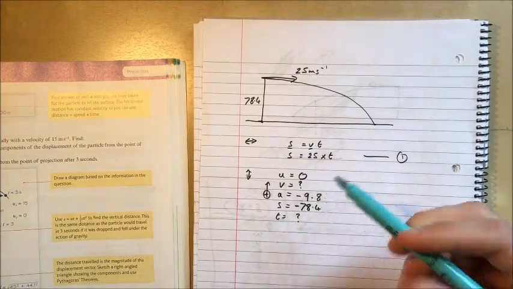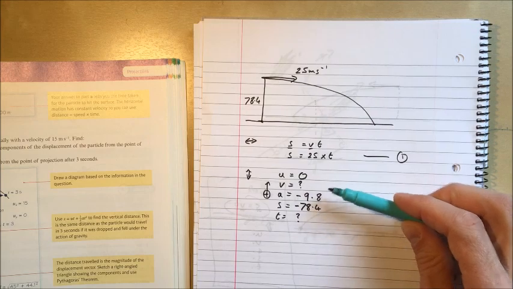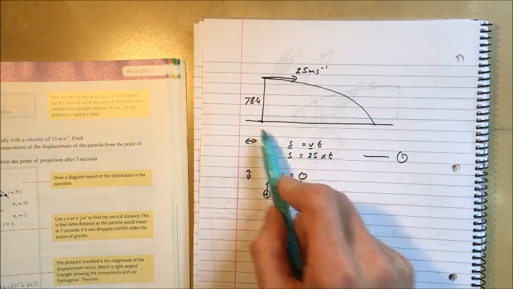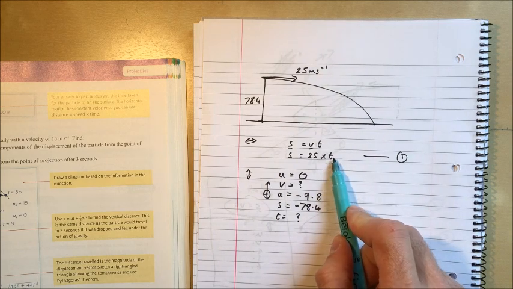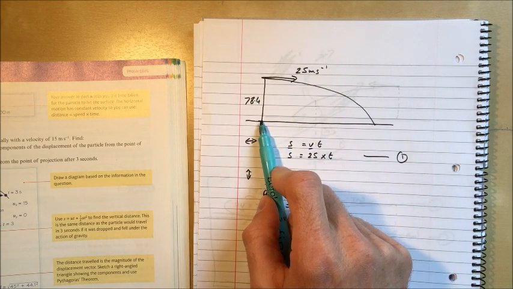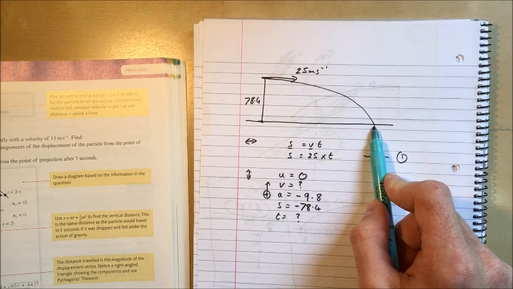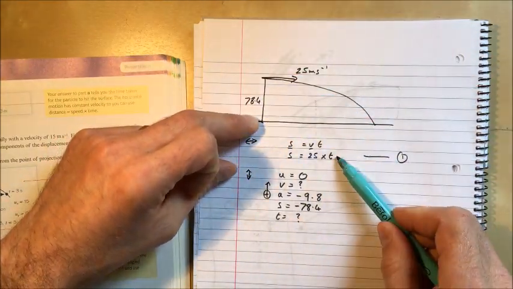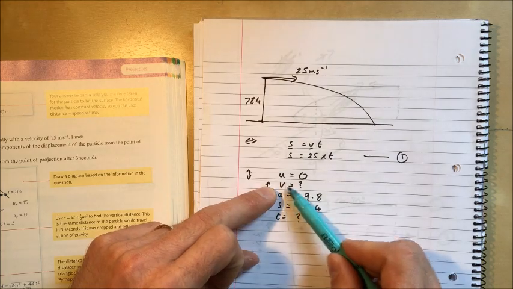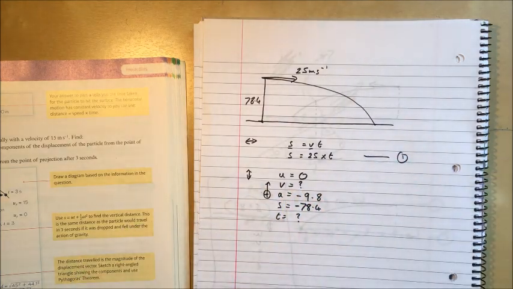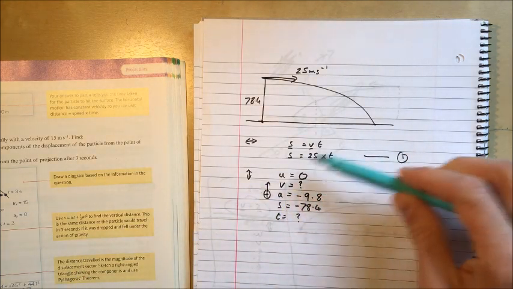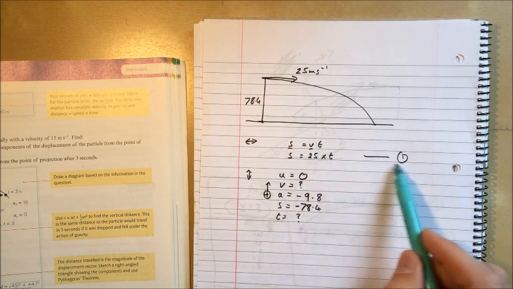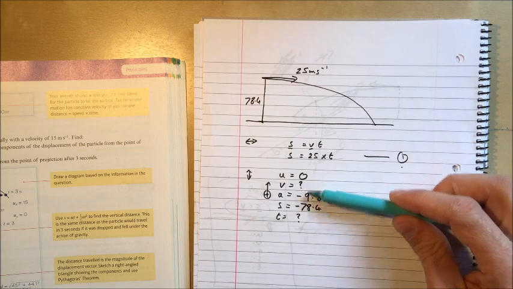So, at this point, I've got several things that I could be trying to find. I could be trying to find this s, this horizontal distance here. I could be trying to find the time. Now, this time here and this time here are the same. The time it takes to move from here to here is the same as from here to here. And then there's this velocity as well, the speed with which it hits the ground. So I've got 3 things that I could possibly be asked for, so there must be 3 equations that I could write down. I've got one of them. What are the other 2?